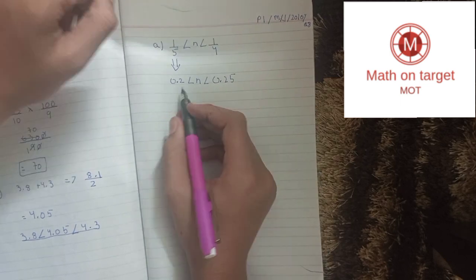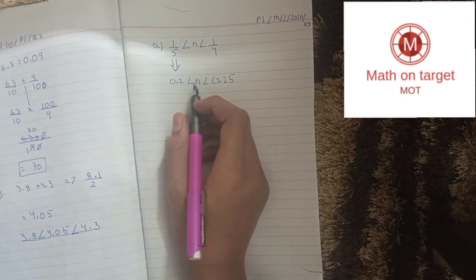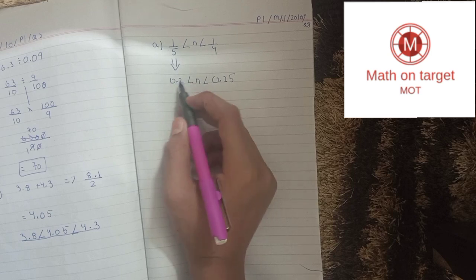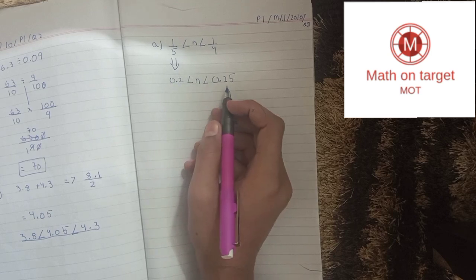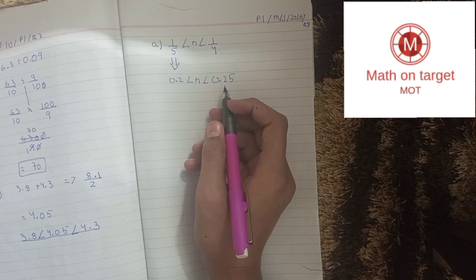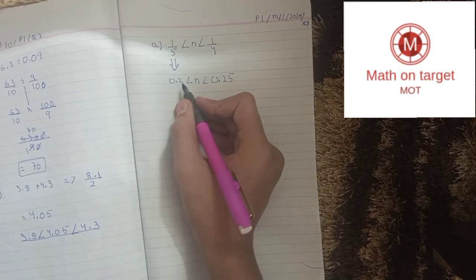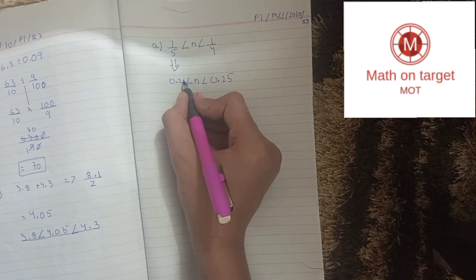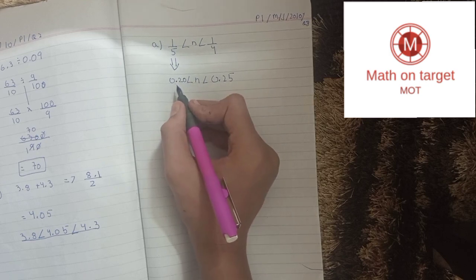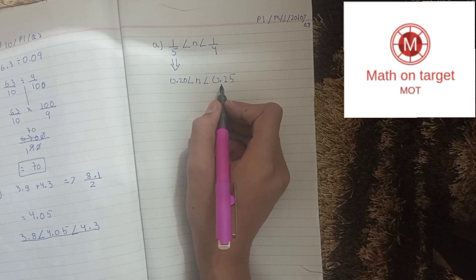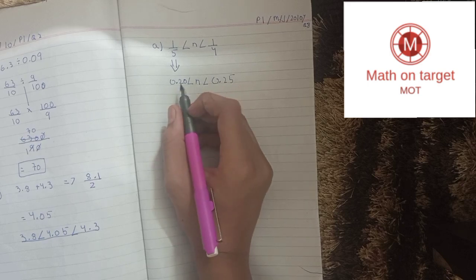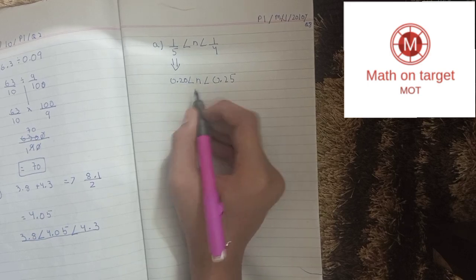So now we want a number which is greater than 0.2 and lesser than 0.25. We can simply add zeros after the decimal in any number, so we can make it 0.20 and 0.25. Now we want any number which is greater than 20 and lesser than 25.